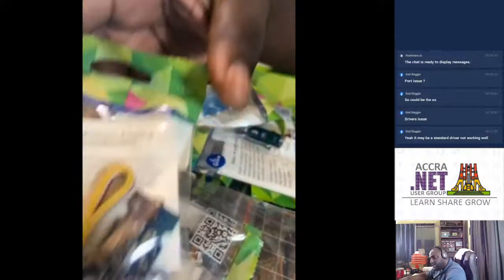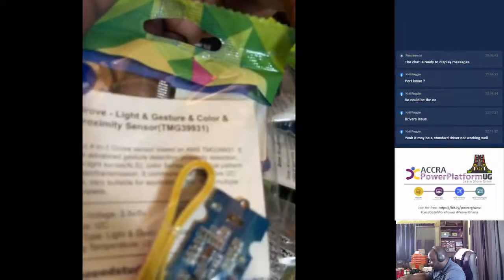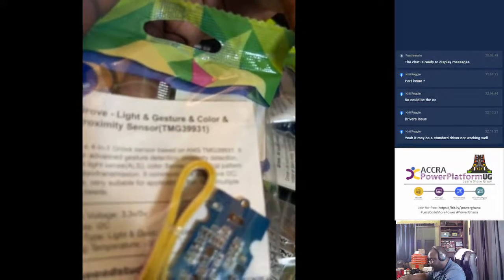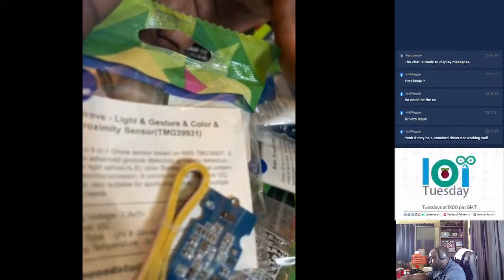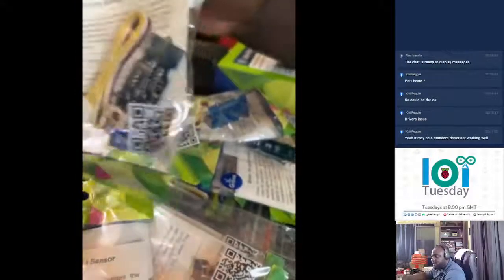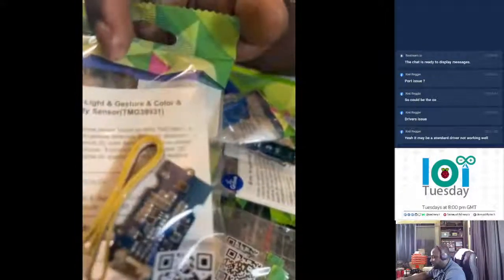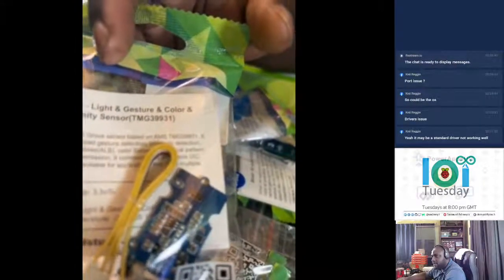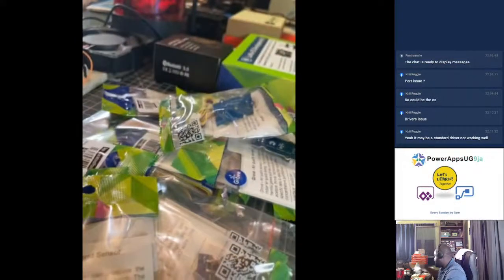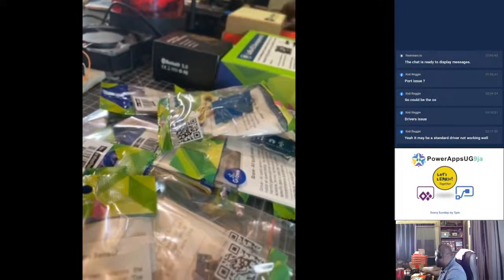This one here is a Grove light, gesture, color, and proximity sensor. So there's like 1, 2, 3, 4 in one. This is a 4-in-1 sensor. So Grove light, gesture, color sensor. We can do some things with gesture, waving or doing something for something to happen.